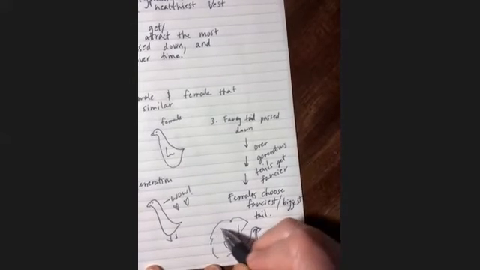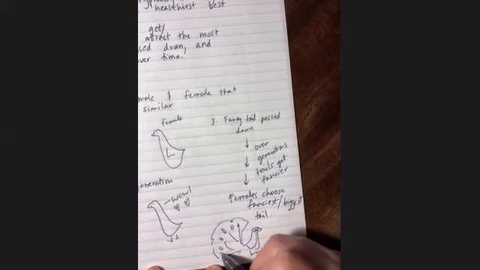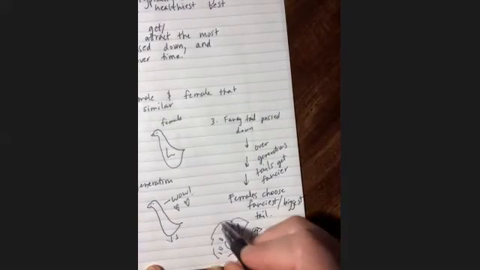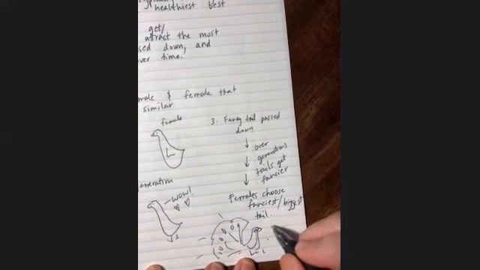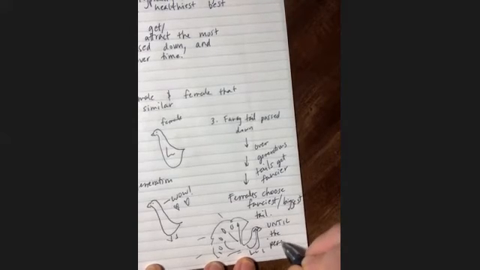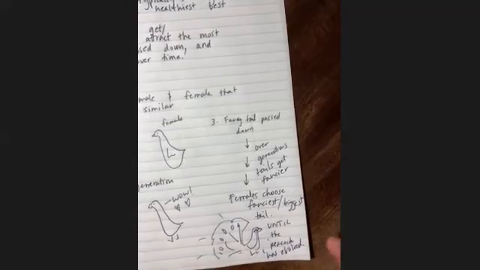So here's our not so beautiful peacock, and then voila, at the end, the peacock has evolved. So we have our example.